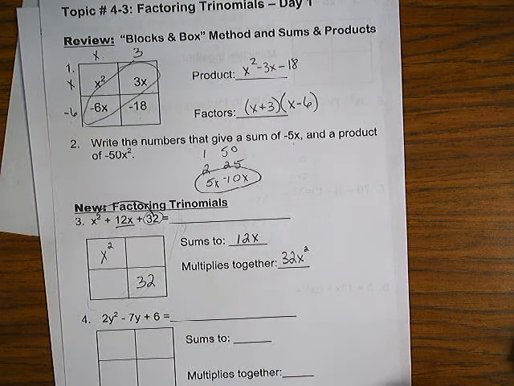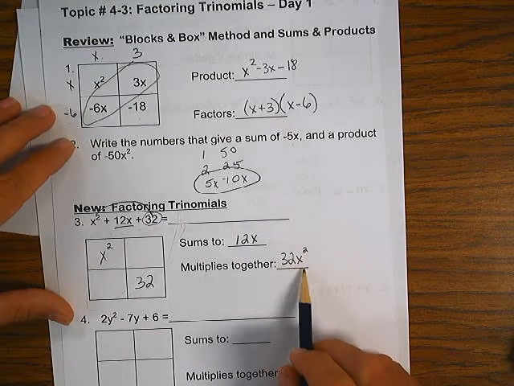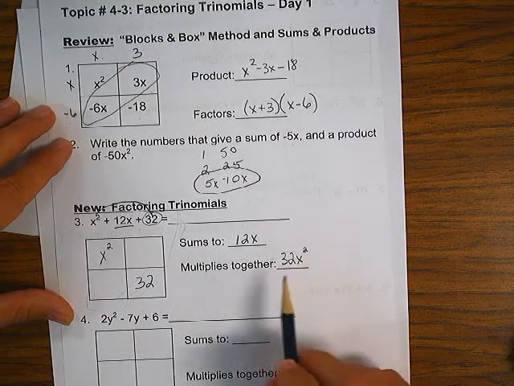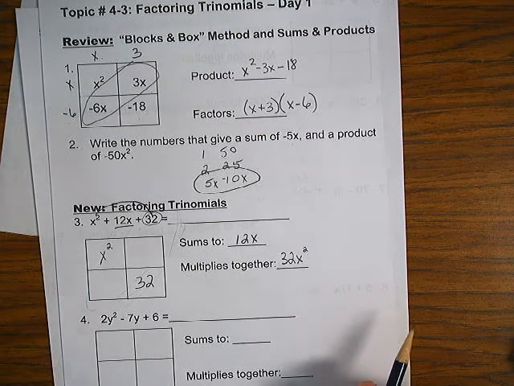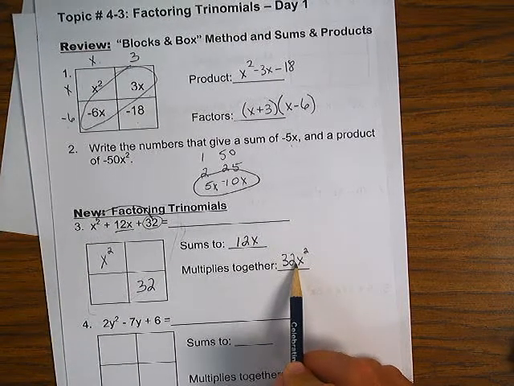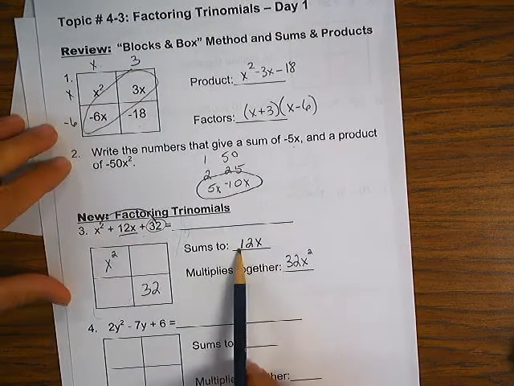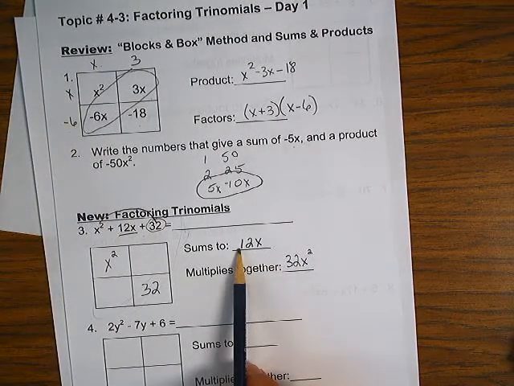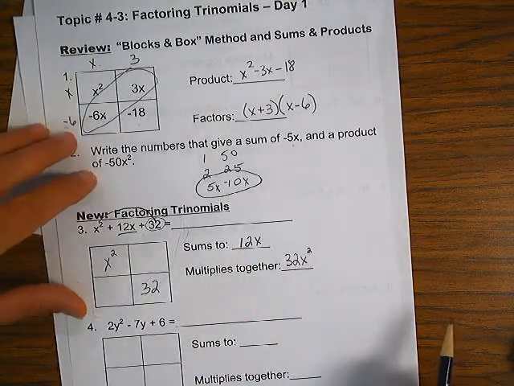Okay, so now we have to use what we just did. We have multiplies together to be positive 32x squared. Once again, the product is positive. What does that tell me about my two numbers I'm looking for? They're either both positive or both negative. But the sum is positive. So are we dealing with positive or negative numbers? Positive. What multiplies together to give me 32?